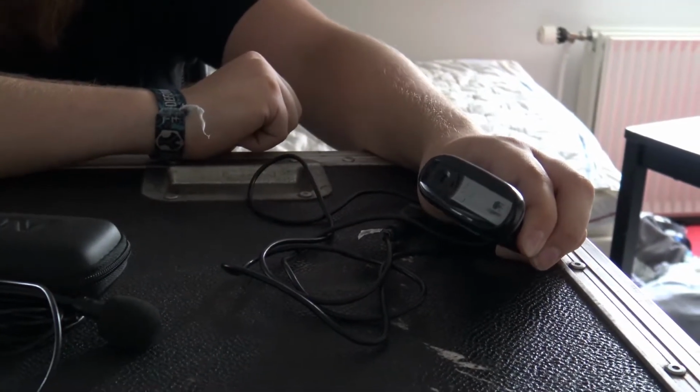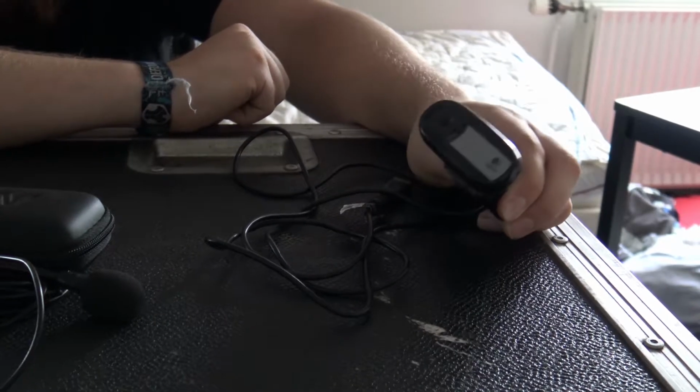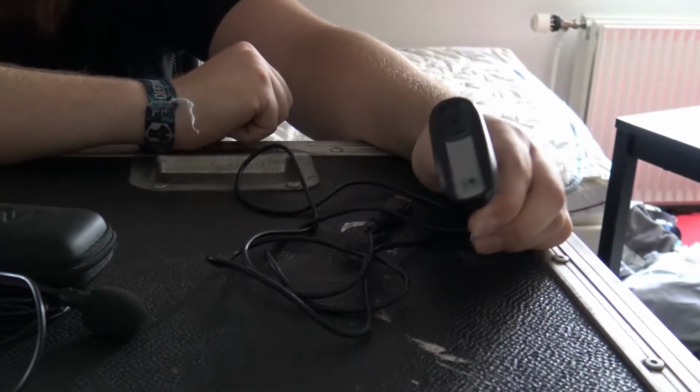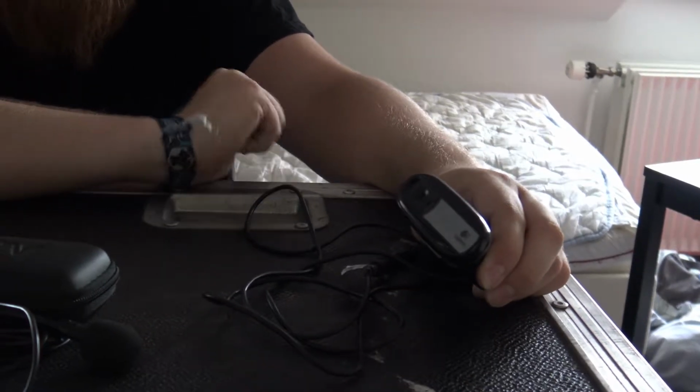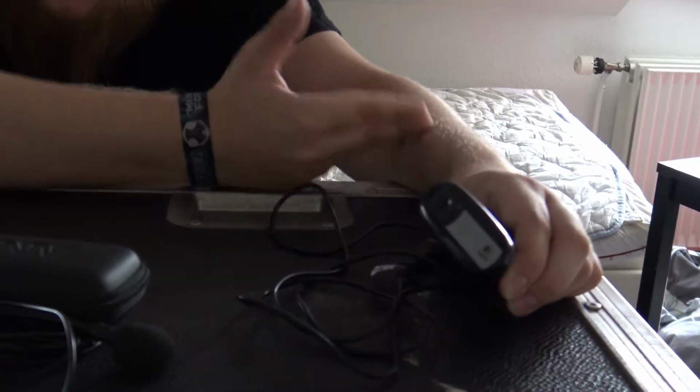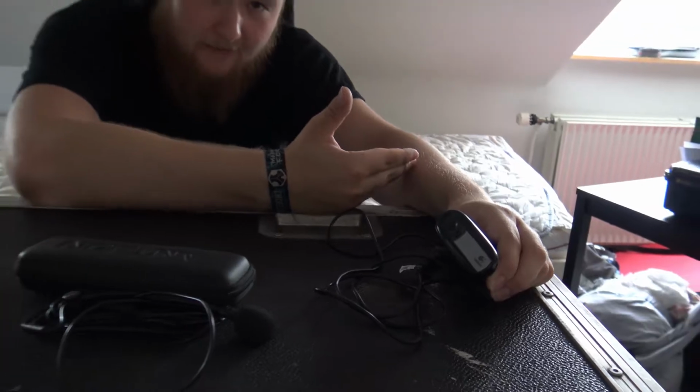And this microphone here, as you might expect from the size and probably from the price of this unit here, if you look it up, is a C210, I think, from Logitech. It is the worst, but it did what it did. It's a webcam, and that is the main part of this thing. It is a webcam, not a microphone.